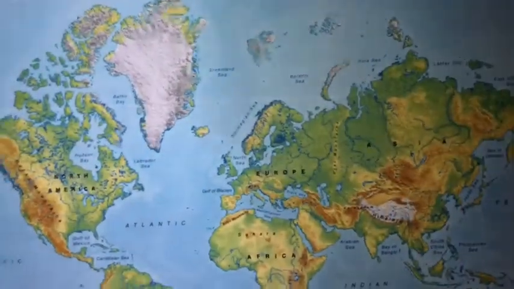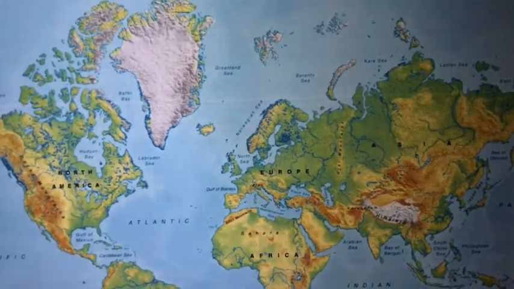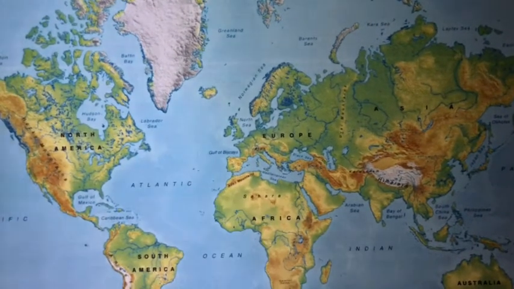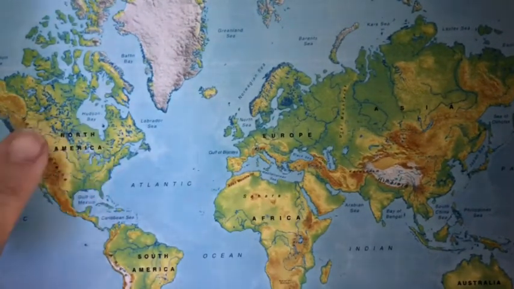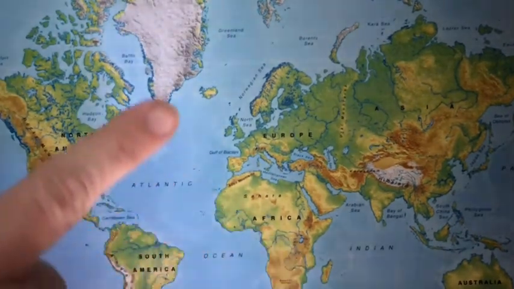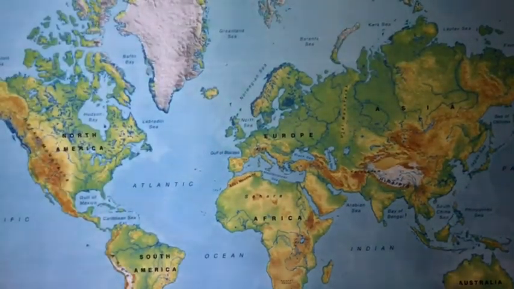So here's the map of the world, and we can see that we're over here. There's Florida right there. And we see some of the other continents that we've learned about. So we're over here in North America. We see South America right here. Here's Africa. We have Europe, Asia, and we have Australia over here.